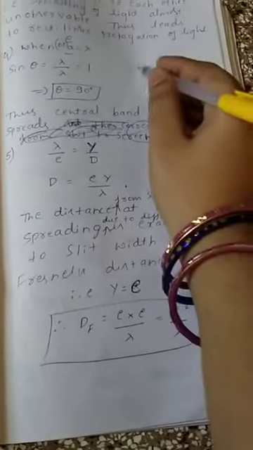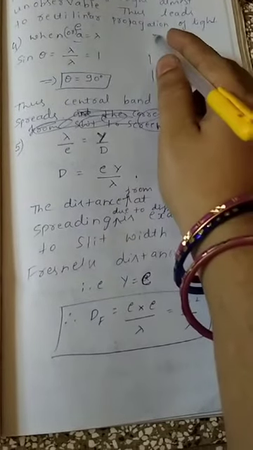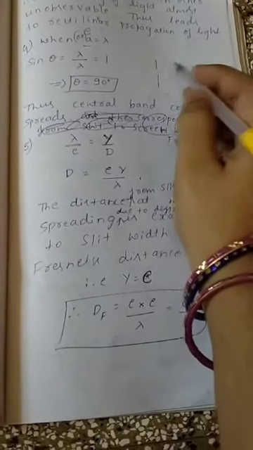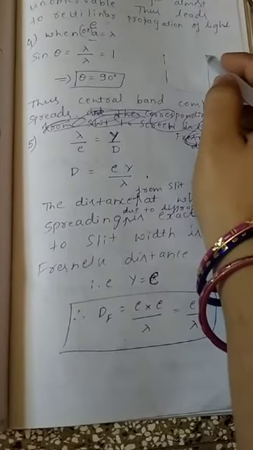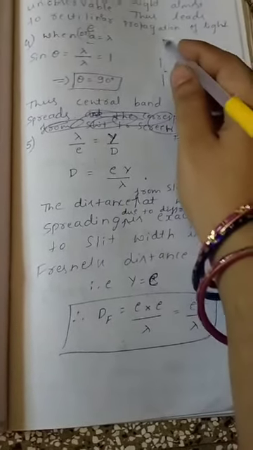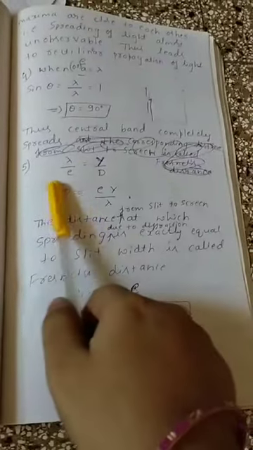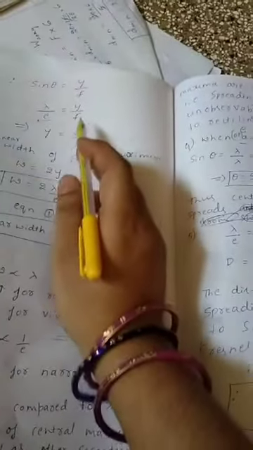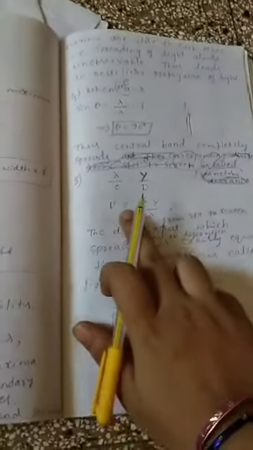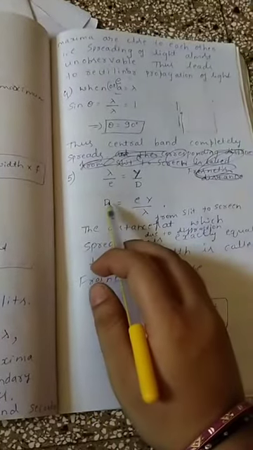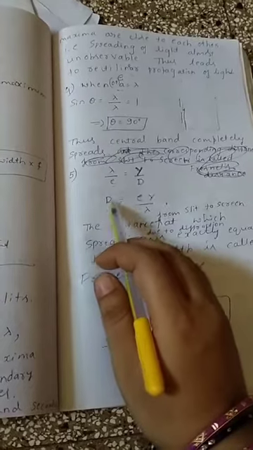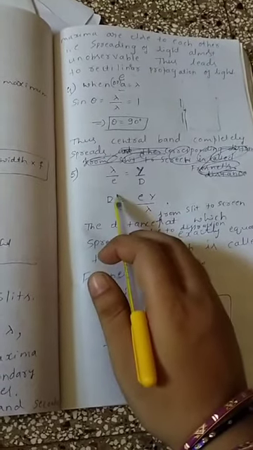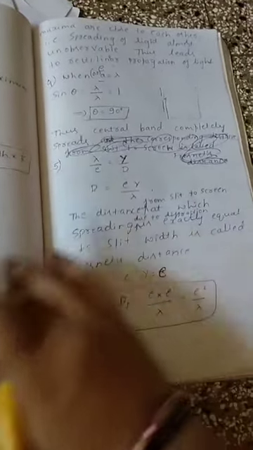That means if the slit is here, the central maxima covers the whole thing, correct? Because theta is not now this much, theta is now 90 degrees, correct? And also the last note I can take from this side is, you know the expression lambda by e is equal to y by f. Sorry, lambda by e is equal to y by d, correct?